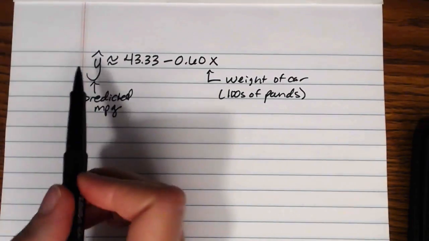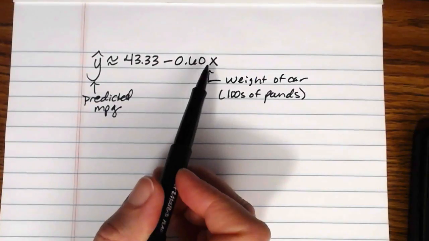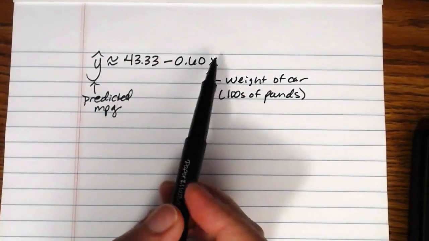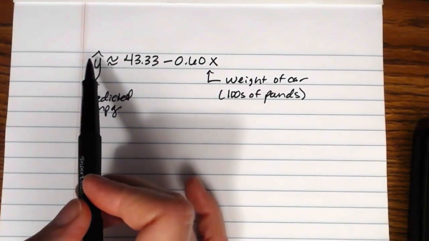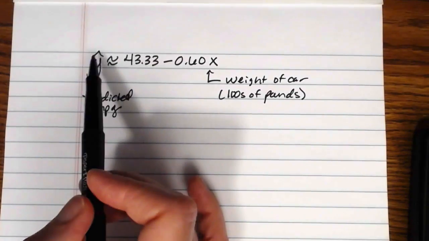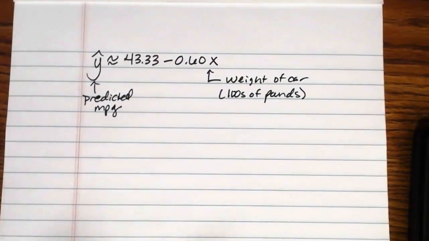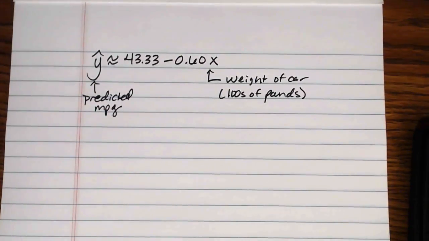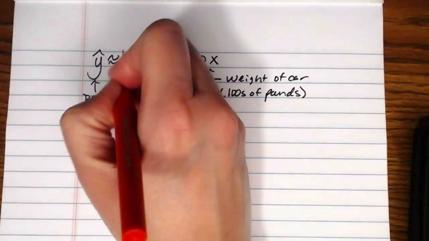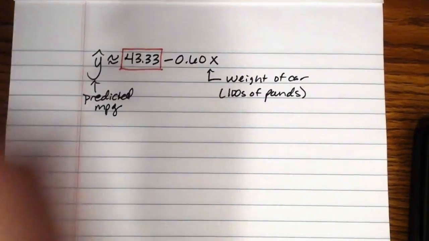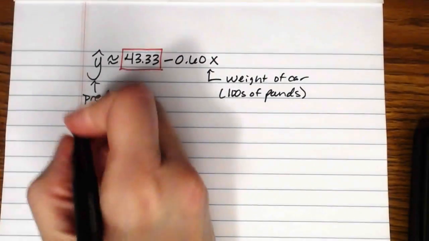So that's what the line allows us to do. It allows us to predict y's based on x's. It does not allow us to predict x's based on y's. We cannot put y values in here and predict x. It's the y that's got the hat. The x does not. So, a couple of things. First, let's talk about interpreting slope and intercept. Let's talk about the intercept first.